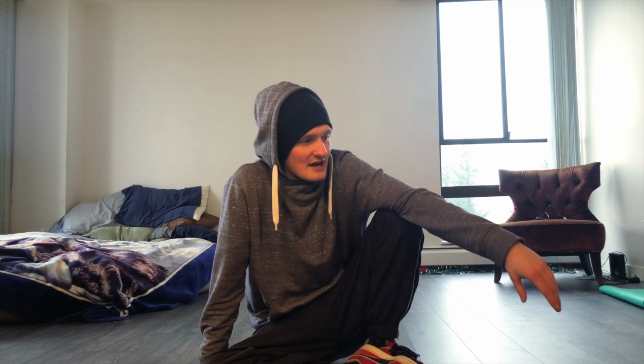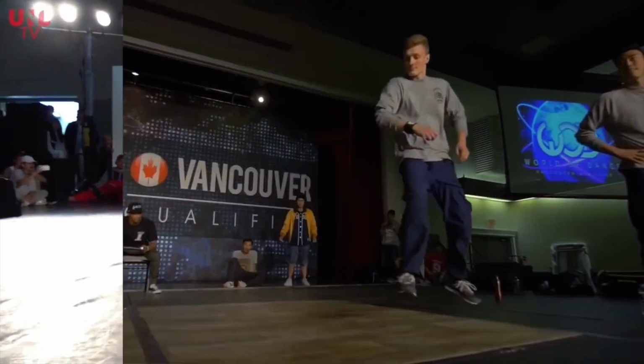So this way, you're not thinking of creating this whole set. All you're thinking of doing is creating a way into your signature and a way out of your signature. So I'm going to show you kind of a signature move that I used to do. Here's the combo.